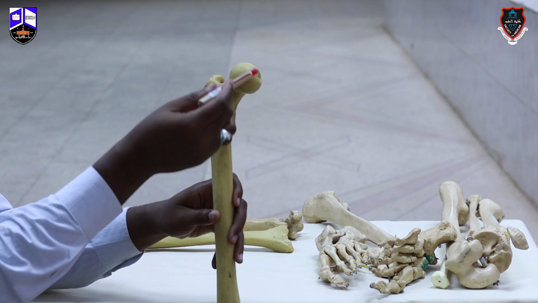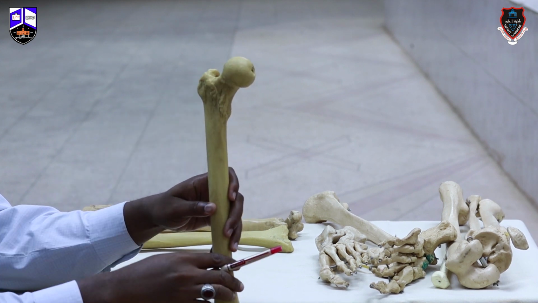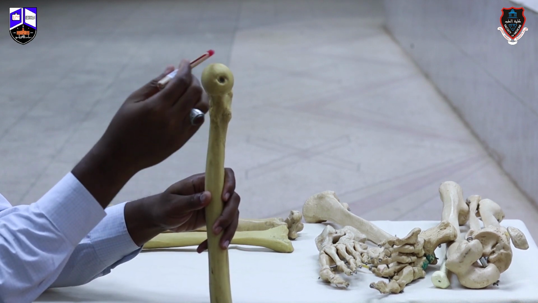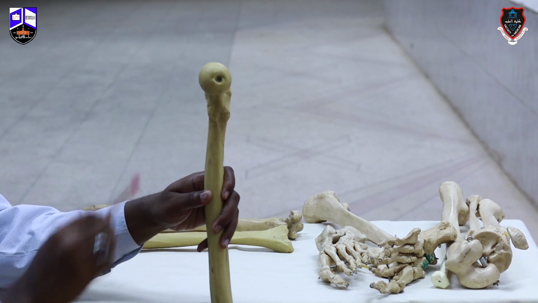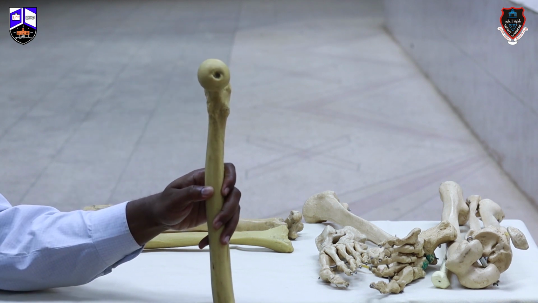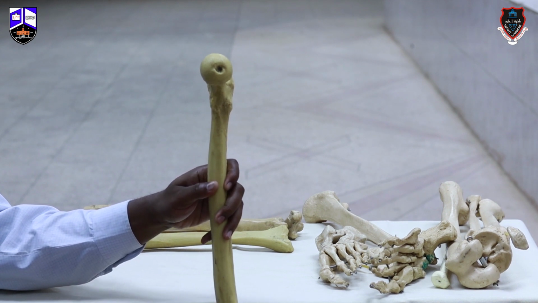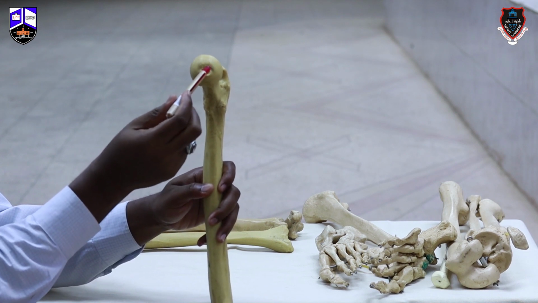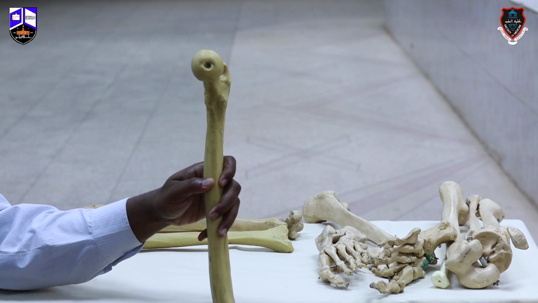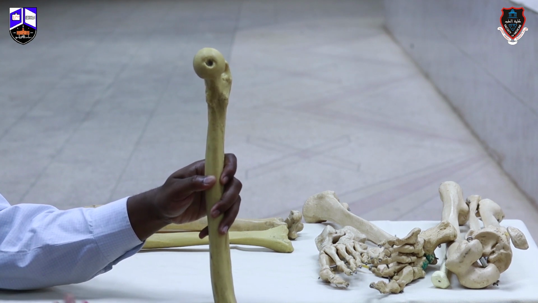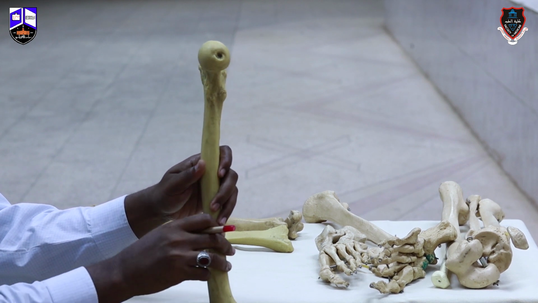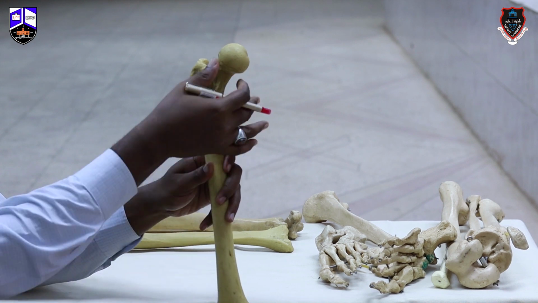The upper end has this rounded structure. You can see it clearly like this. This hemispherical, rounded, smooth structure is called the head of the femur. The head of the femur articulates with the acetabulum to form the hip joint, and in the center of the head we have this depression. It is called the fovea capitis, and it is for attachment of the ligamentum teres of the head of the femur.